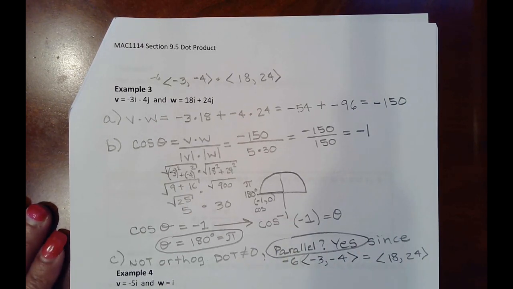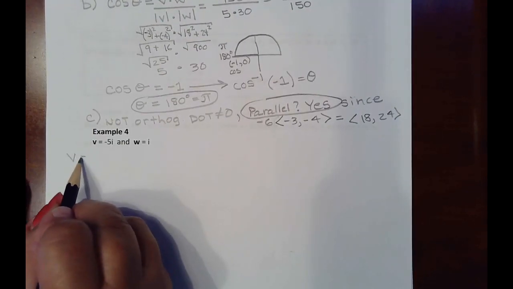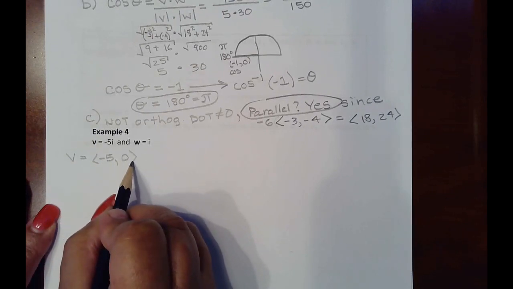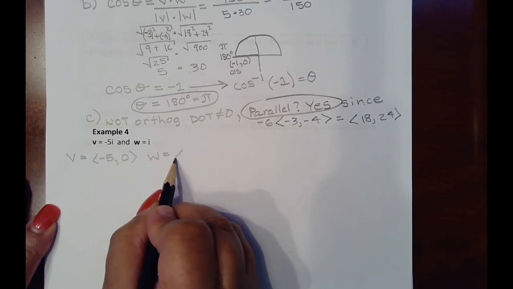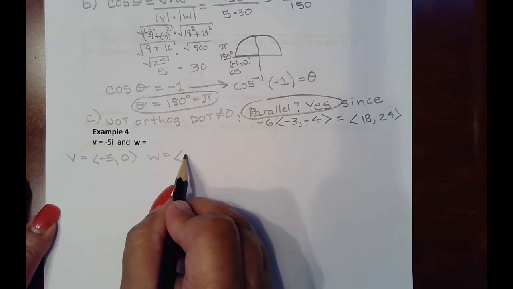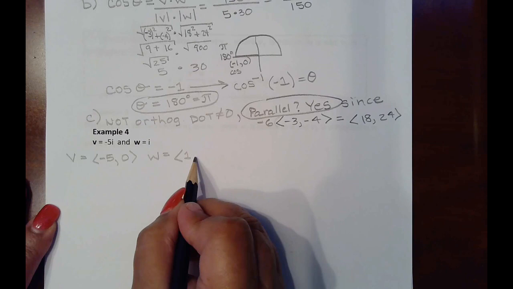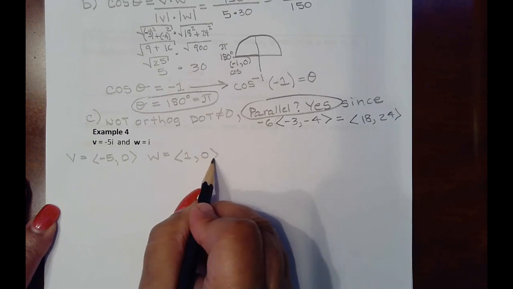Okay, example 4. In example 4, we have vector V, which is negative 5 on the I component, 0 on the J component. For vector W, we have 1 on the I component, 0 on the J component.